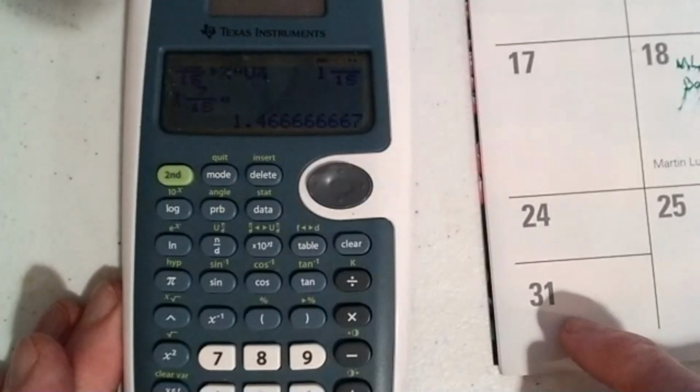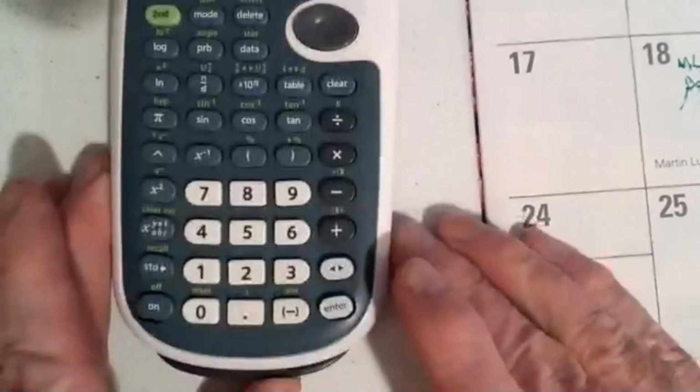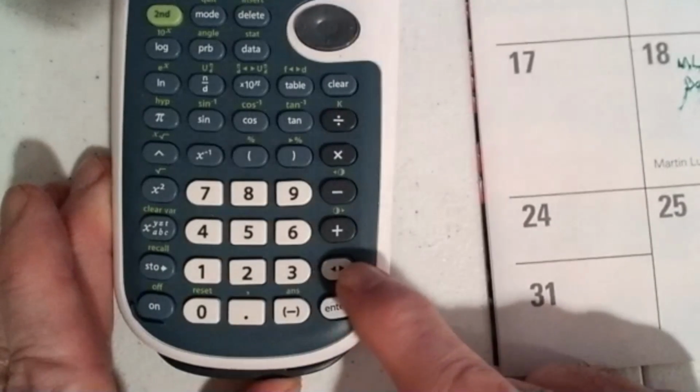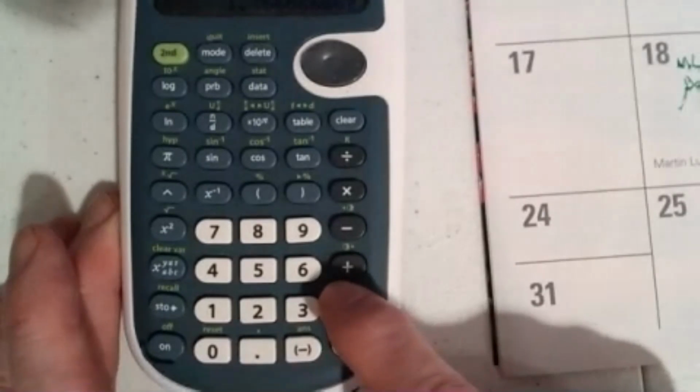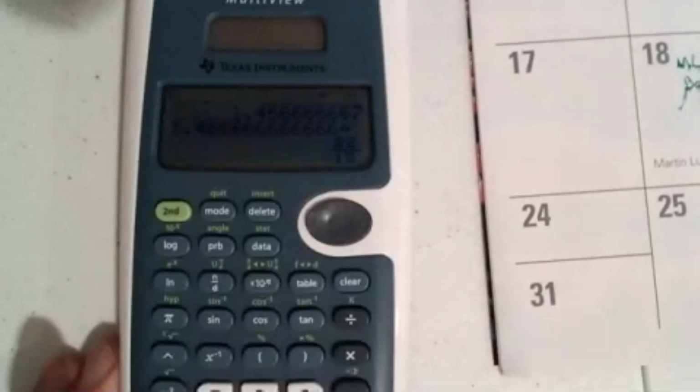So that's how you convert a fraction to a decimal: once you get an answer, you hit this little toggle switch right here. And if I want to go back to a fraction, I can hit it again. And it turned it back into a fraction again, okay? So that's a little bit how to do things on a calculator.